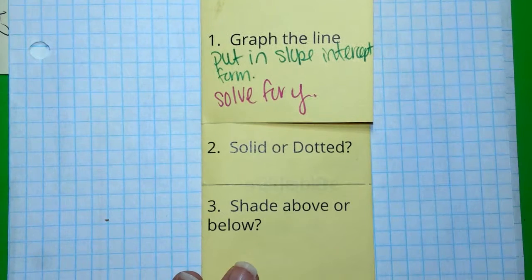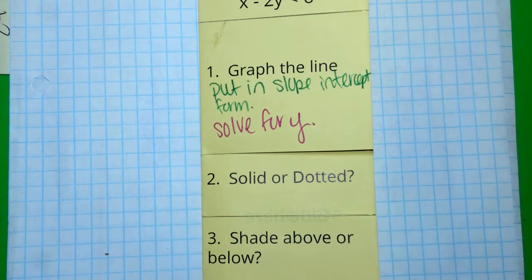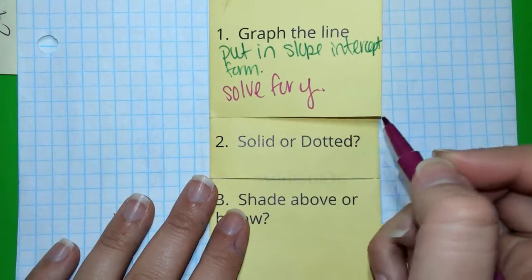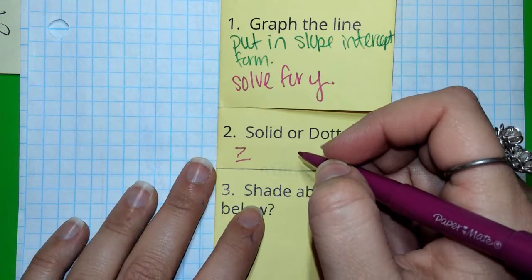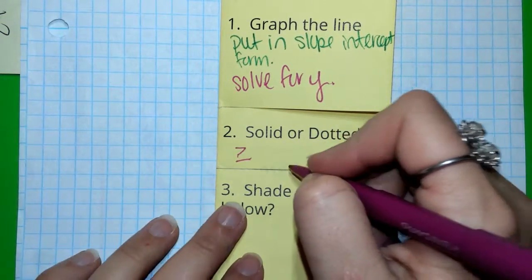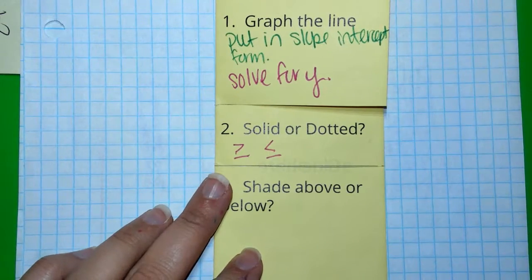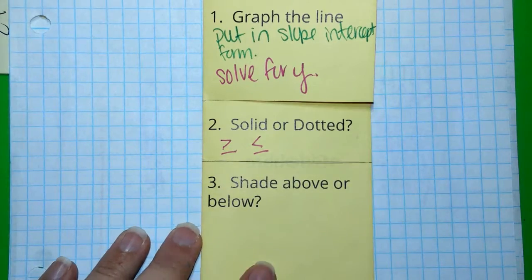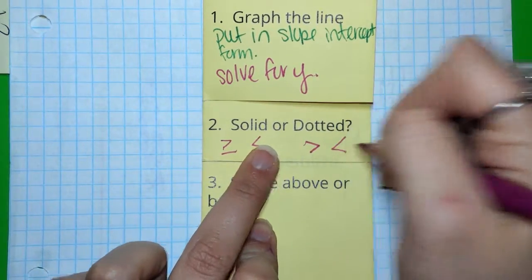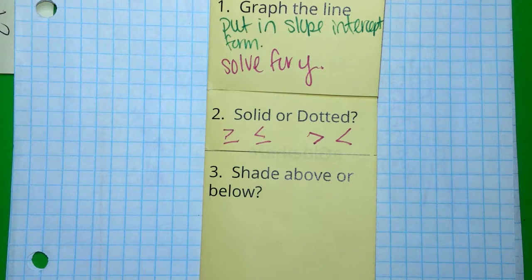Alright, now, who remembers when we have a solid line? No, you've already answered. Who can tell me when we have a solid line? Caitlin? Greater than or equal to. Avery? Less than or equal to. Fantastic. Both of you take a point. Alright, when is it a dotted line? Fantastic. Hey, I don't know if y'all know this, but we're trying to have class.